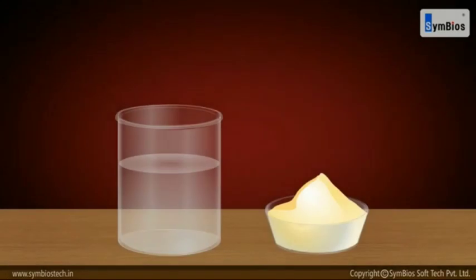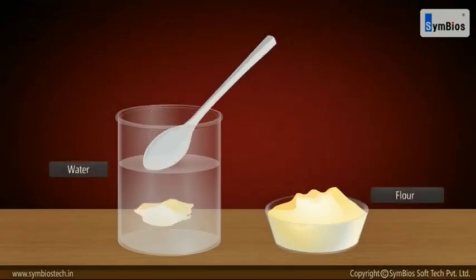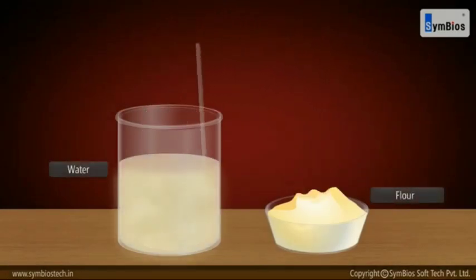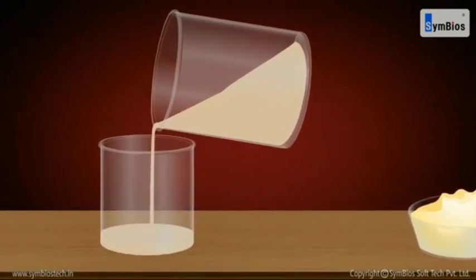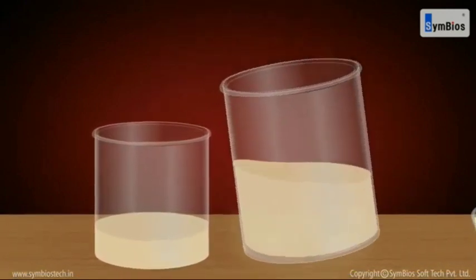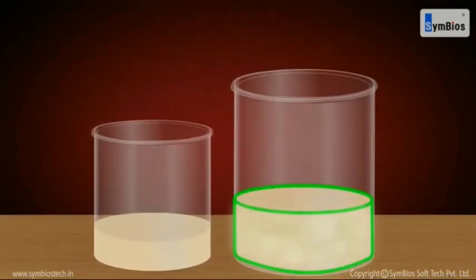Activity: take a spoonful of flour and mix with water and allow it to stand. Now, drain the water. You will notice that after draining, there are still a few particles suspended in the solution which refuse to settle. Such a solution is termed as colloid.